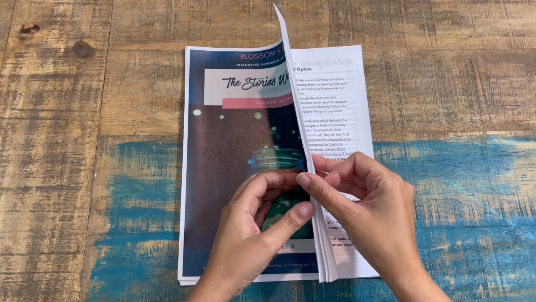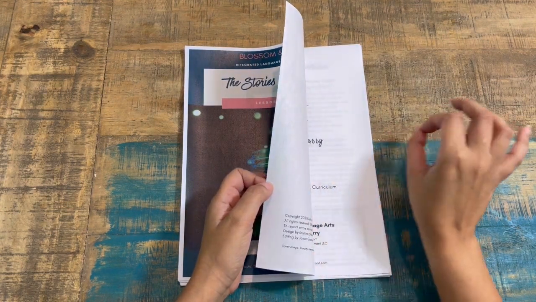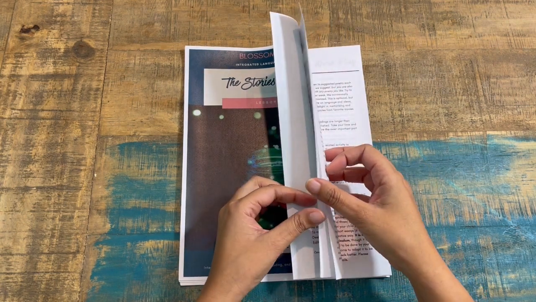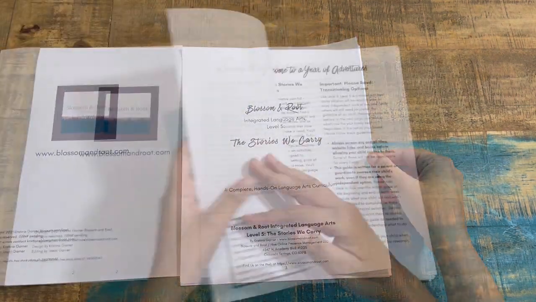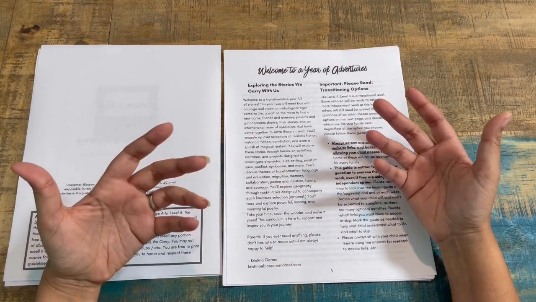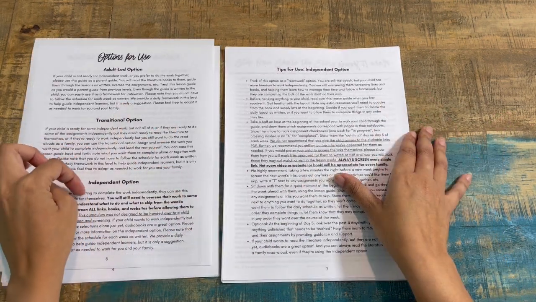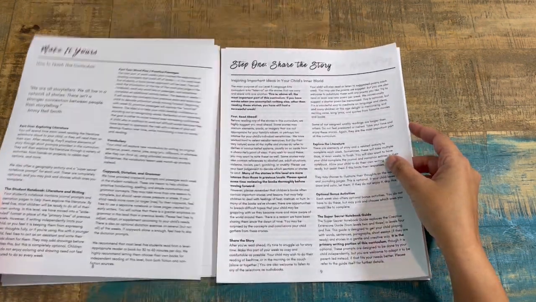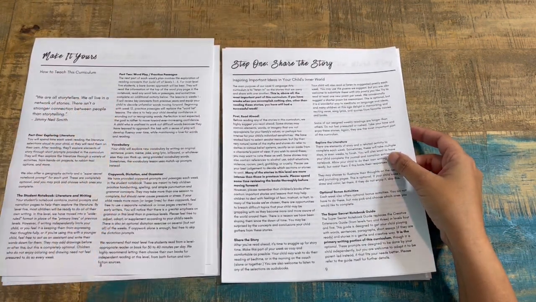Blossom and Root will go through high school. There's no exact ETA at this time that I can share for upper levels, but there's going to be more information on level 6. And just as with the earlier levels, you have that independent or transitional option. The tips for using independent options are repeated for you here. You have Make It Yours, how to teach this curriculum.